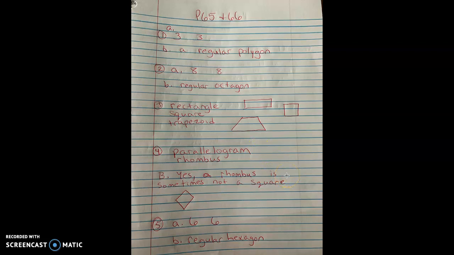Part B. A rhombus is sometimes not a square because look at this diamond. These 2 lengths at the bottom are not equivalent to these 2 lengths at the top. So therefore it's not a square, not all sides are equal, but opposite angles are equal. The top angle is equal to the bottom angle and the side angles are the same. So opposite angles are equal, not opposite sides on this shape.